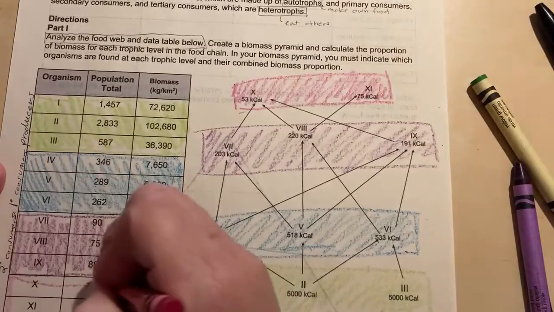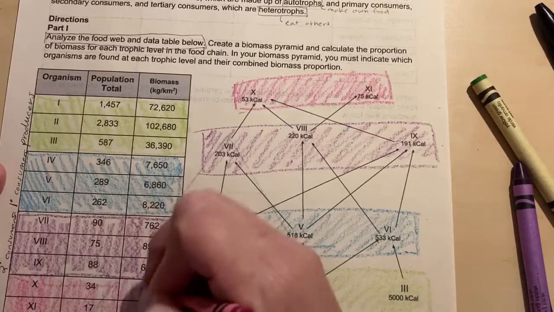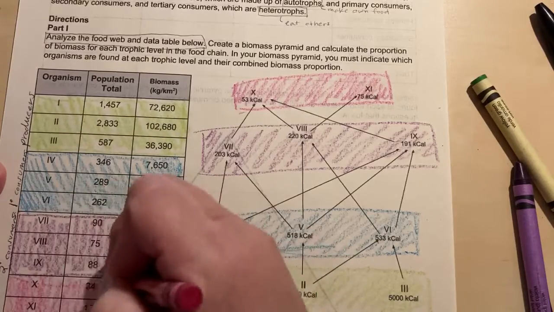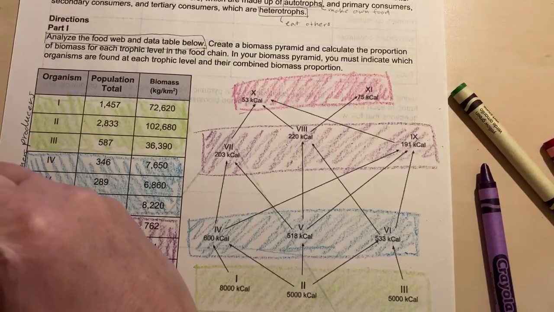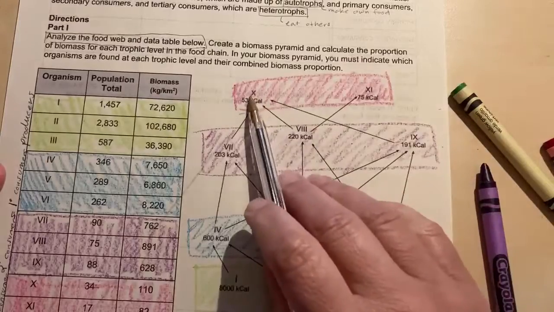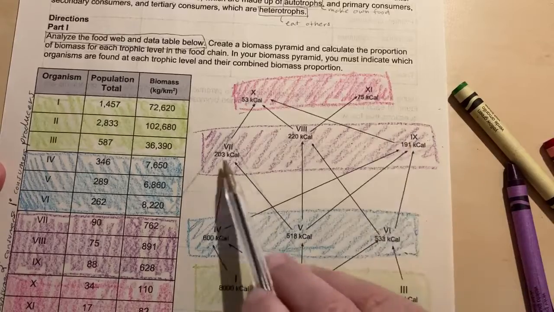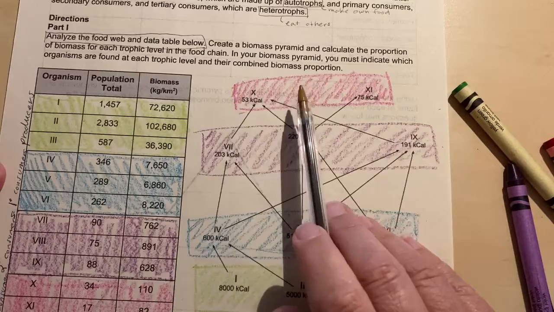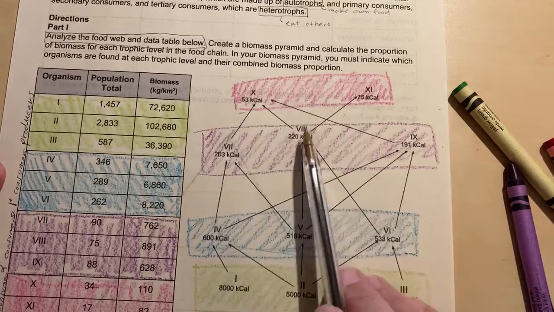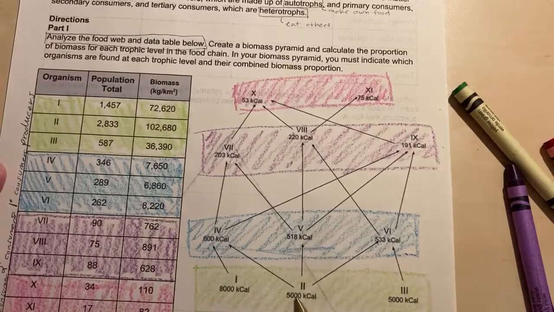So I'm going to color those in with my little red violet crayon here. And now I've got all my trophic levels separated out, and I can see what they are. Okay, so I see my primary consumers are eating my secondary consumers, right? Secondary consumers are eating, these are my tertiary consumers. I think I said that wrong. Tertiary consumers are eating the secondary consumers. Secondary consumers are eating the primary consumers, and primary consumers are eating the plants, the producers.